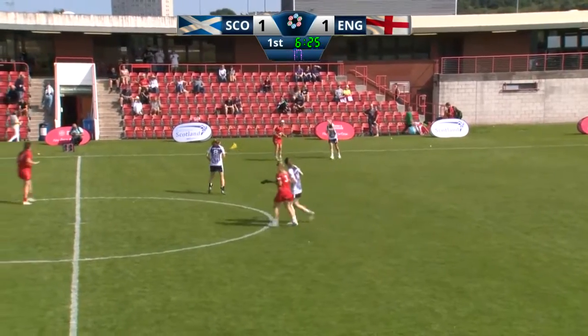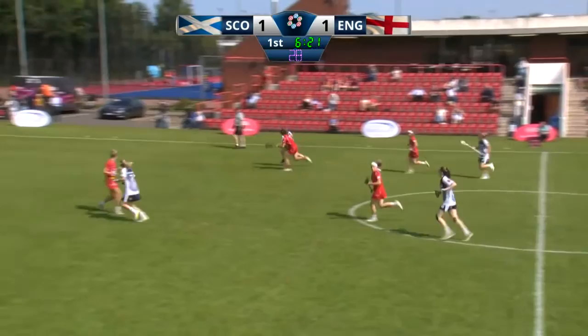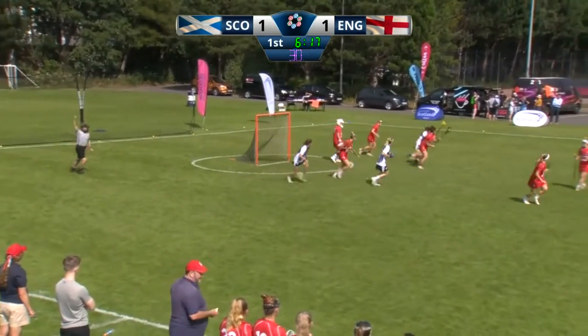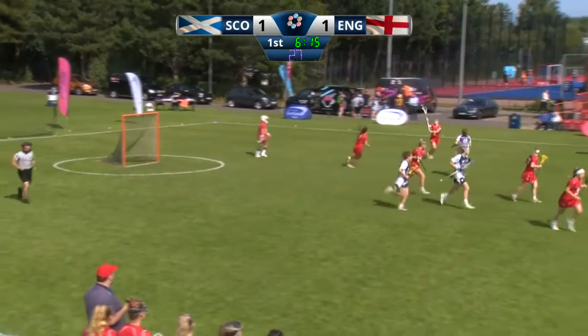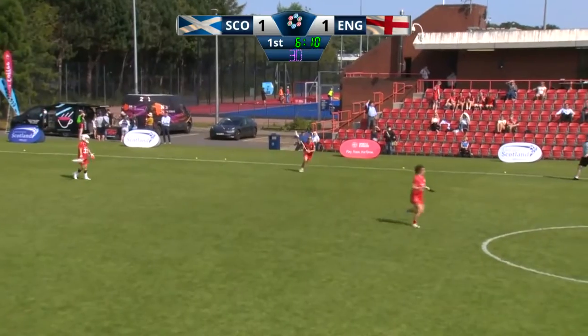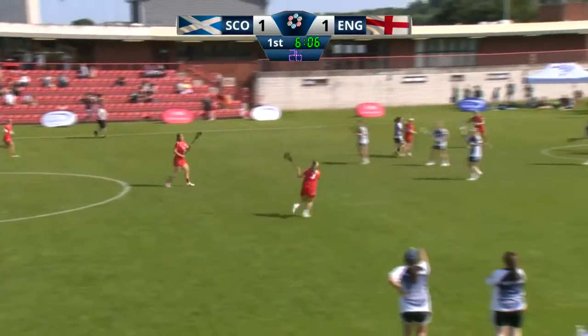It's Scotland's ball. I think for Scotland it may be a personnel thing. So it was Jenny Ayton who was doing the cherry picking, and she's not on the pitch at the moment. So this may be just their more traditional look. We've got a turnover here. Let's see how England does. Give them a couple of seconds to really get their legs underneath them and get ready to go.